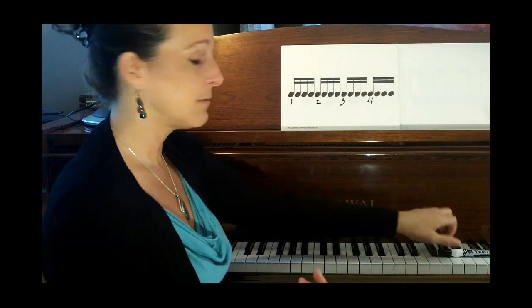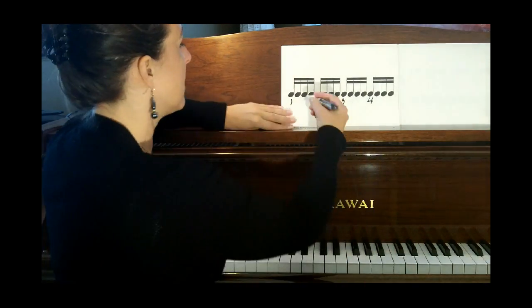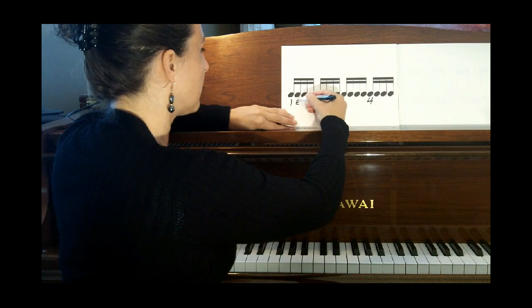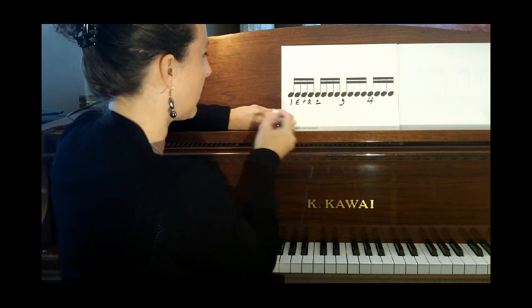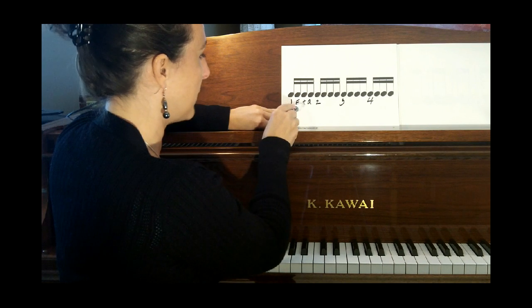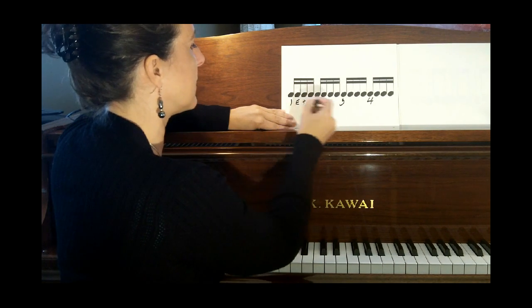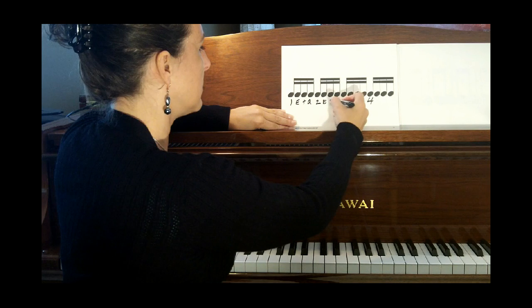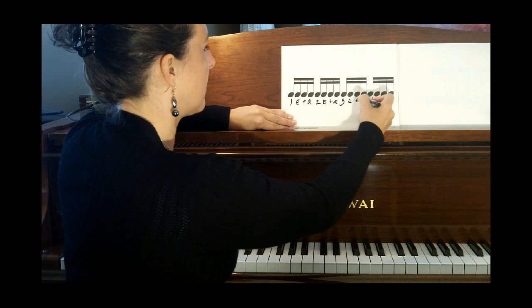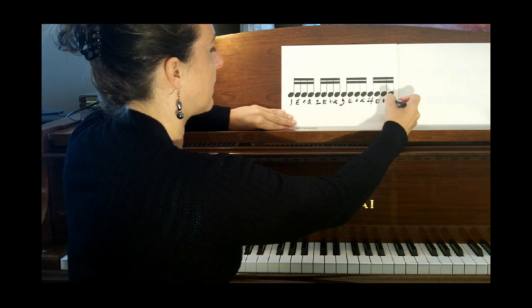If you want to further subdivide these notes, then you can actually count 1 E and a, 2 E and a, 3 E and a, 4 E and a, and that is helpful for tricky rhythms sometimes. So I'll just write that down here. I've written 1 E plus a. So 1 E and a. Then I have 2 E and a, 3 E and a, 4 E and a.